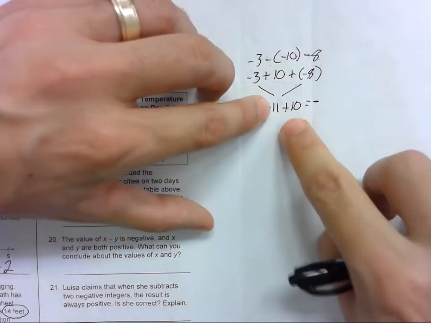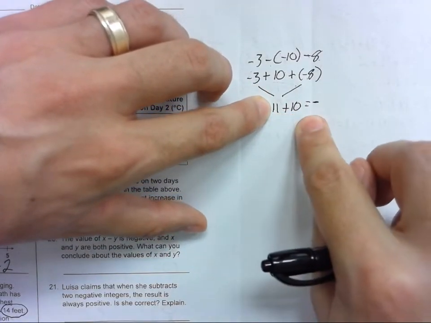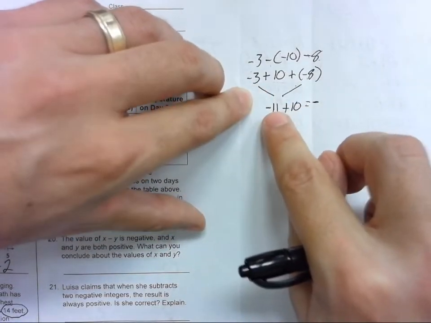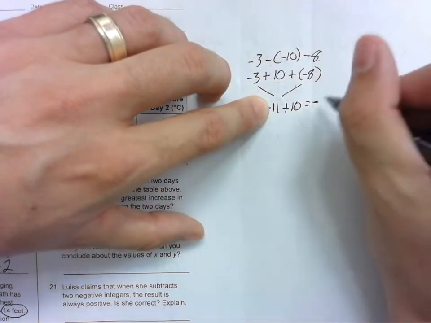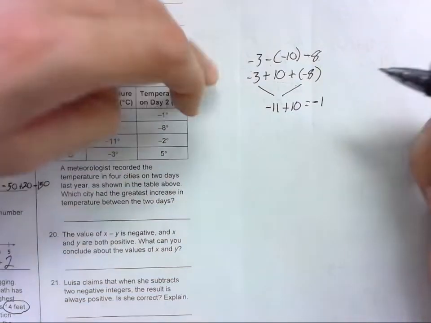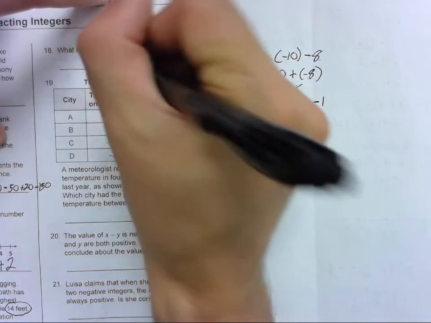Now take their absolute values. You have 11 and 10 and subtract them. So the absolute value of -11 is 11. Absolute value of 10 is 10. 11 minus 10 is 1. So the answer to 18 is -1.